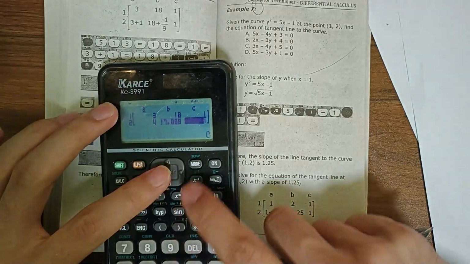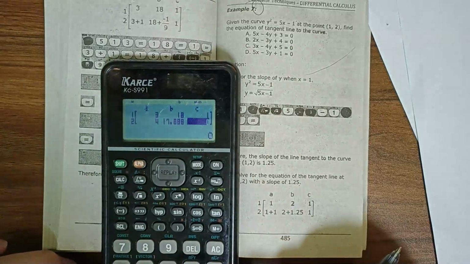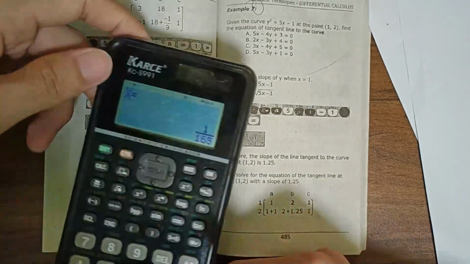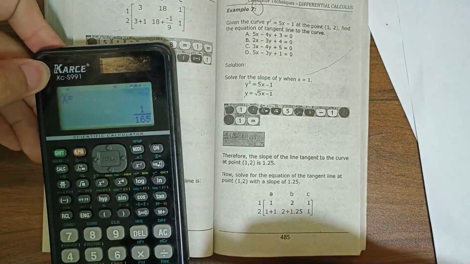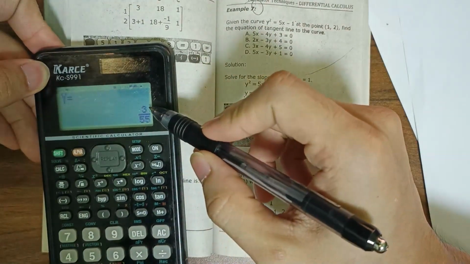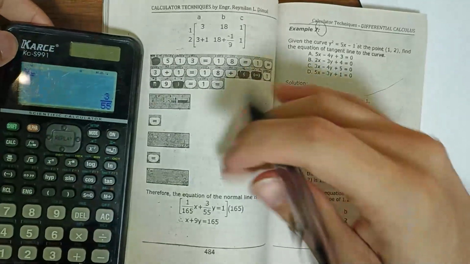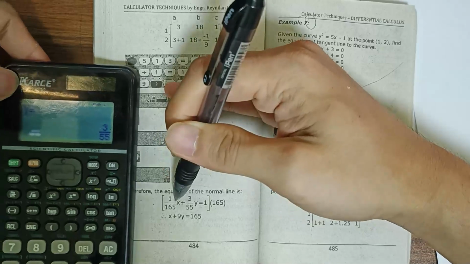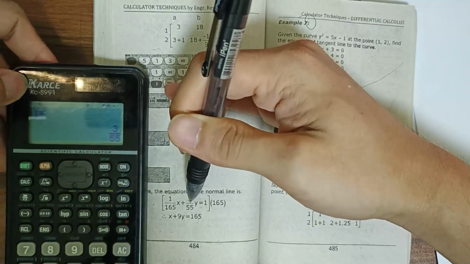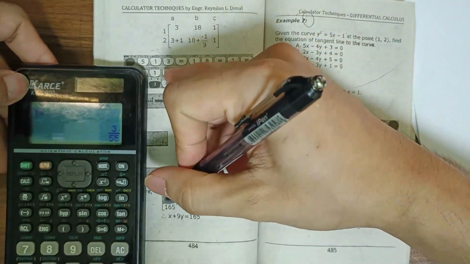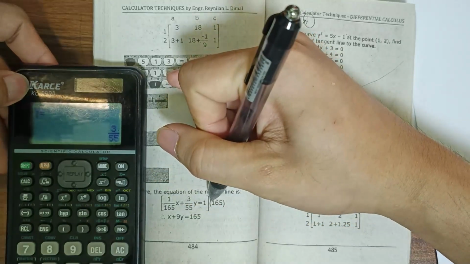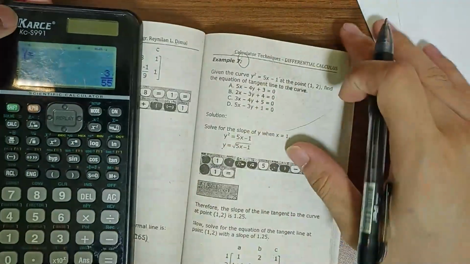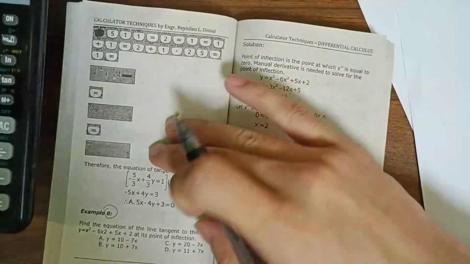Okay, and then C always 1. Then we will have our answer. 165 for x, 3 over 55 for y. Then we will have this answer, 1 over 65x plus 3 over 55y. We'll try to cancel the 65 here, and then we will have this answer. Okay, next problem.